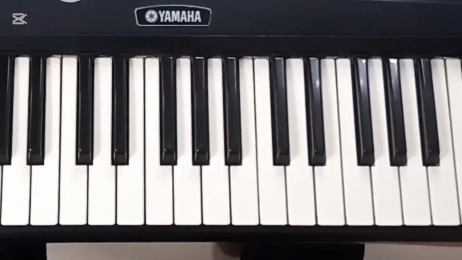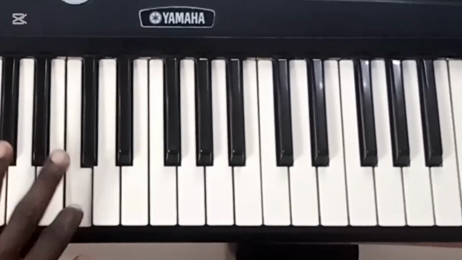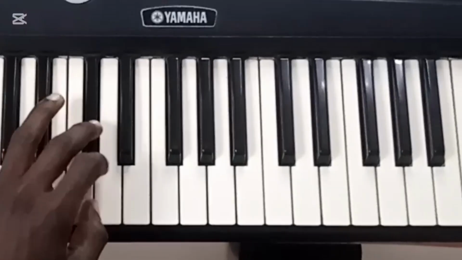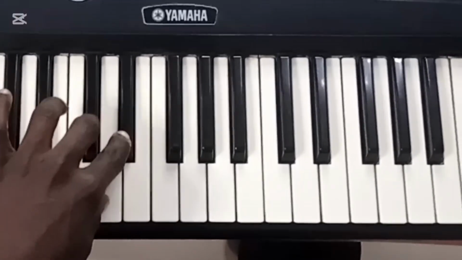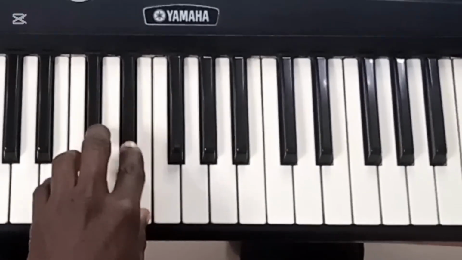So half plus half gives us 1, which is these 2 keys. Half plus half plus half gives us 1 and a half. Half plus half plus half plus half gives us what? 2. Half plus half plus half plus half plus half gives us 2 and a half.